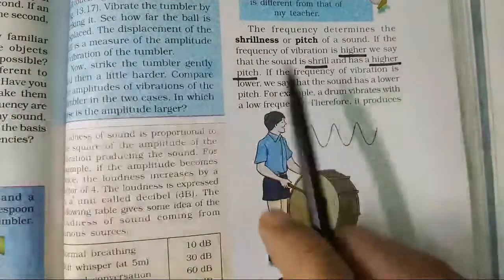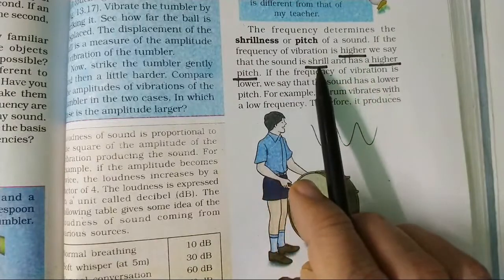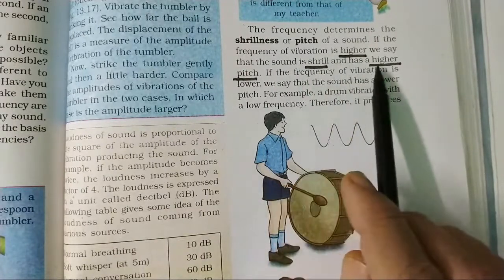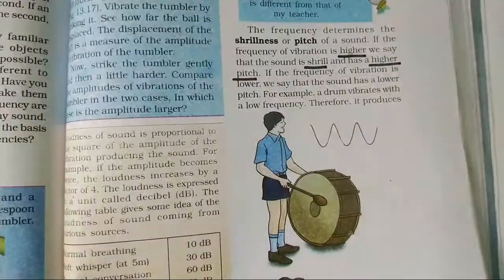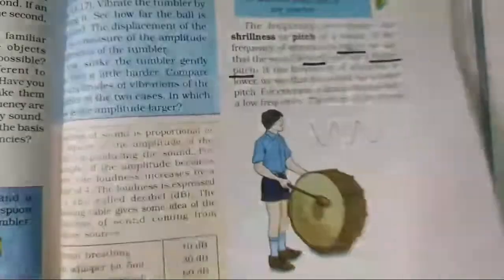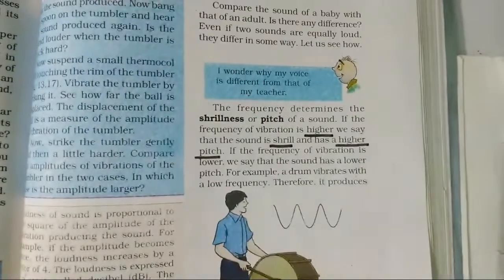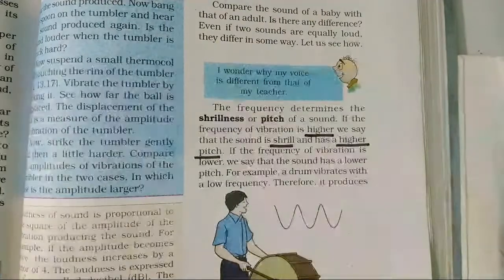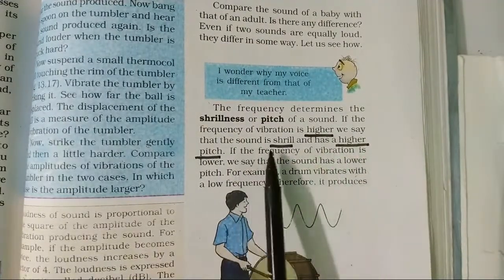So this is the point. If the frequency is high, then the sound is shrill, and when the frequency is low, then the sound is not that. So here you can mark this part. If the frequency is high, then the sound is shrill.